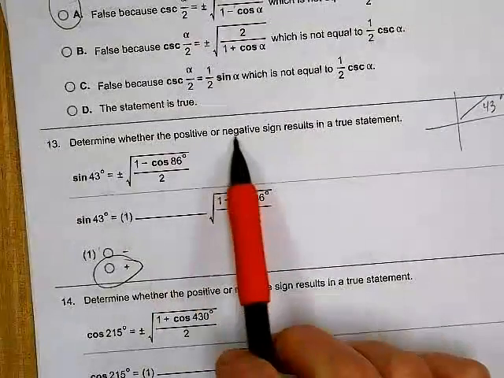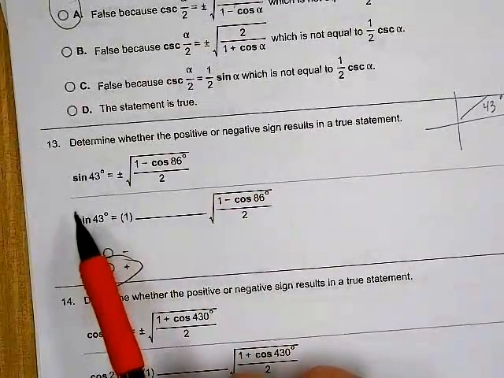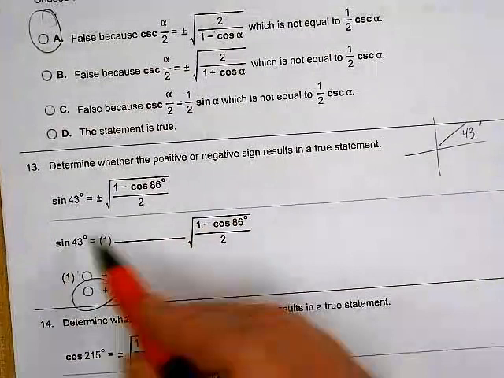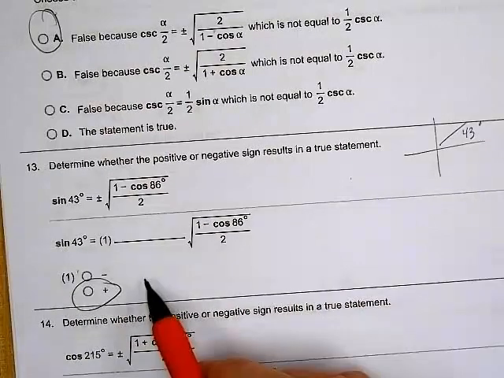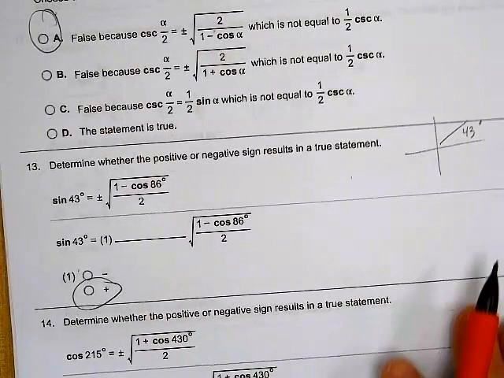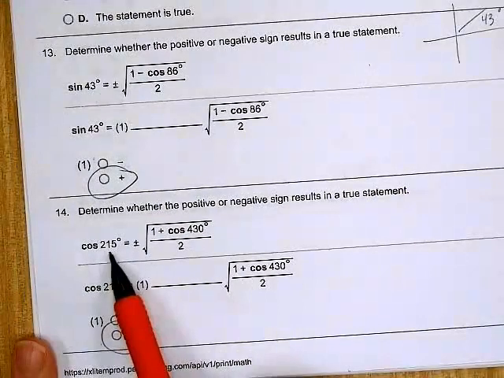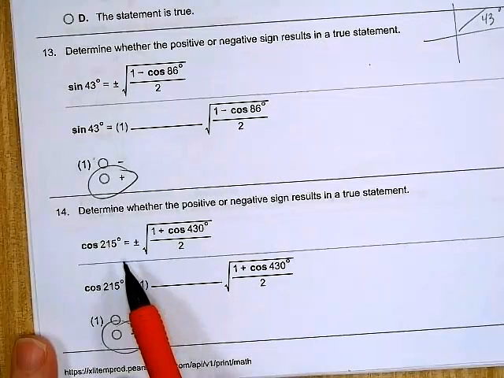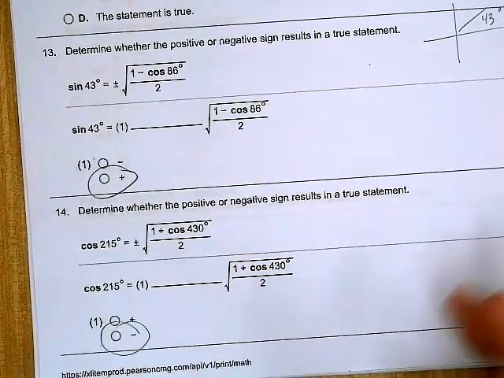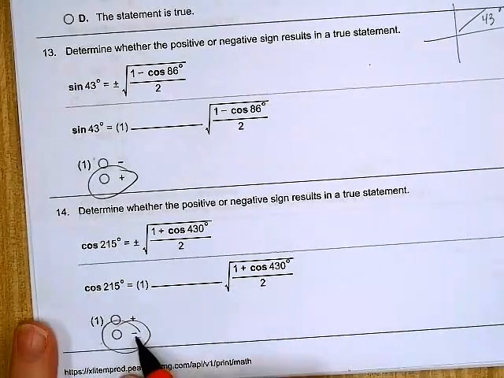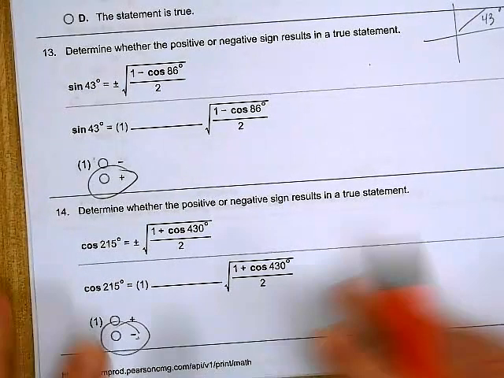13. Determine whether it's positive or negative. The sine of 43, well, what quadrant are you in? You're in quadrant 1, and the sine is positive in quadrant 1. Number 14, cosine of 215 in quadrant 3. Cosine is negative because x is negative.